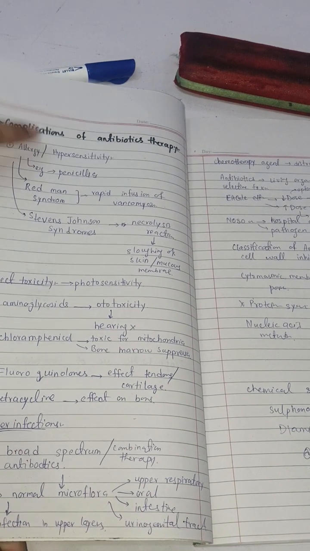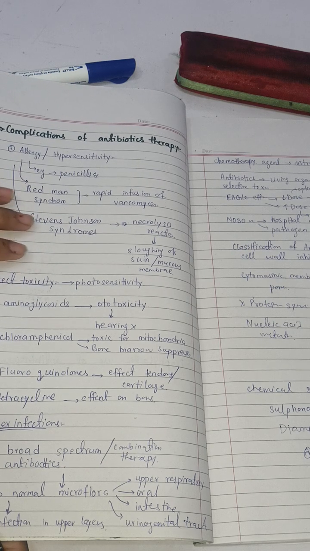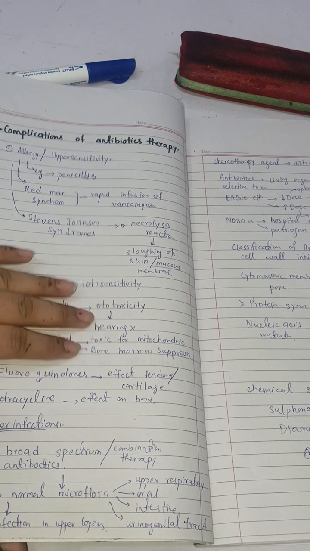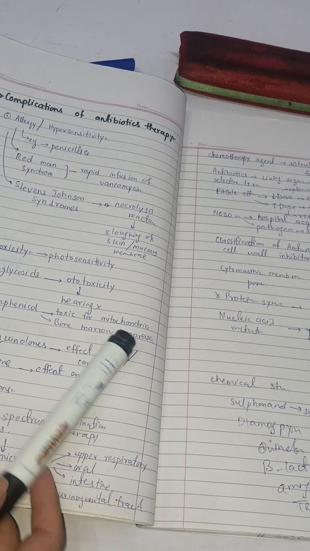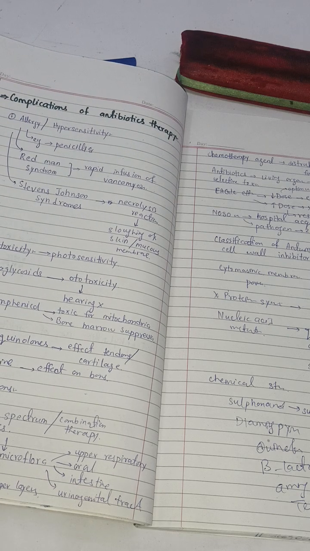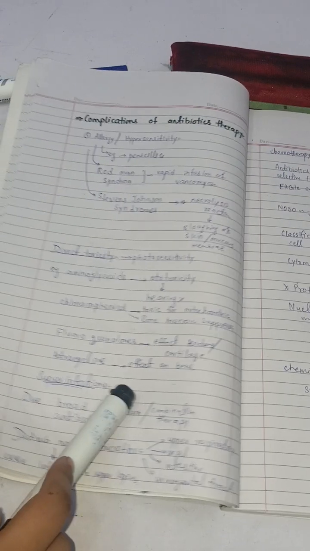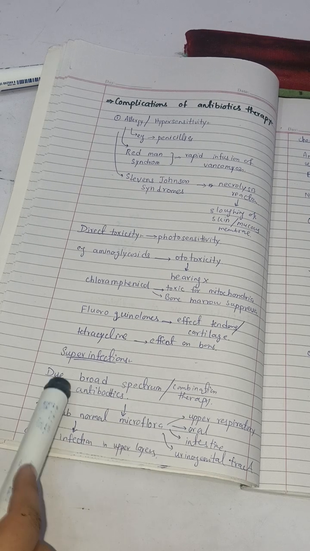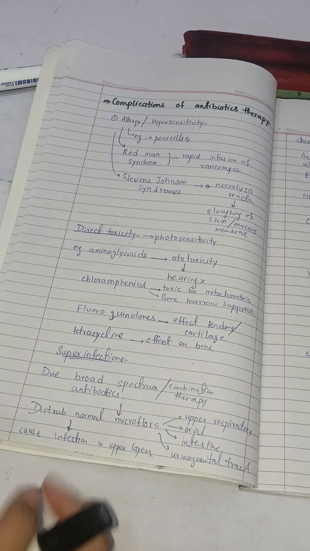Complications: allergy or hypersensitivity can occur with penicillin. Red man syndrome can occur. Stevens-Johnson syndrome can occur. Direct toxicity can occur. Photosensitivity. Ototoxicity occurs with the aminoglycosides, causing hearing impairment. Toxic for mitochondria is chloramphenicol. Fluoroquinolones are toxic for tendons and cartilage. Tetracyclines are toxic for our bones. Superinfections due to broad spectrum combination therapy disturb our normal flora, so superinfection can occur due to this.